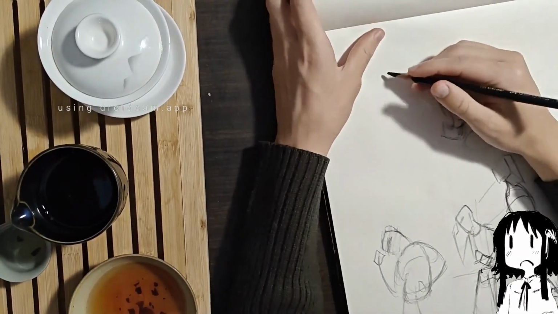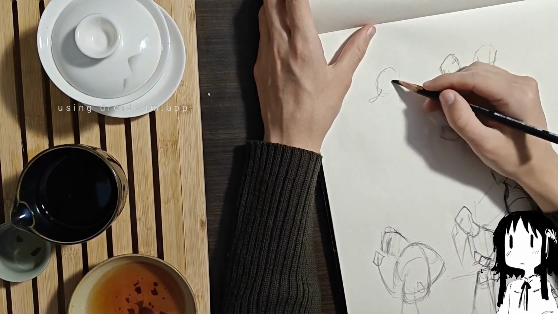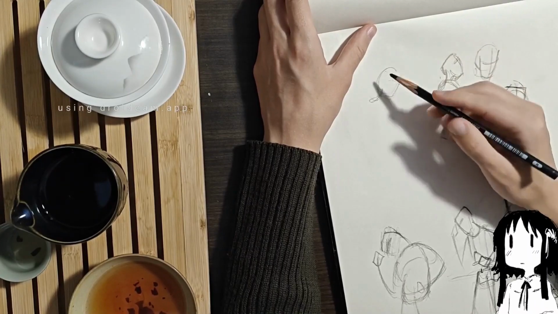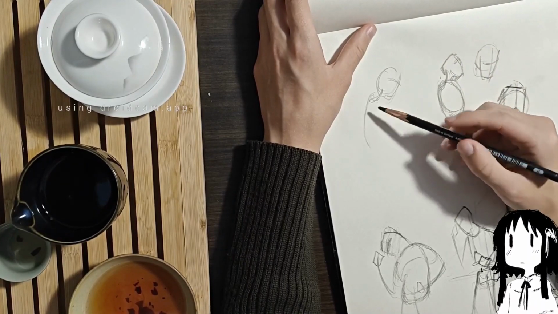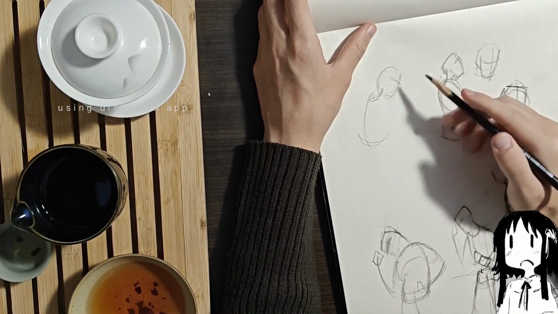So I will do one that's tilting its head like this, right? It's tilting his head, going like that, sort of leaning forward, right?